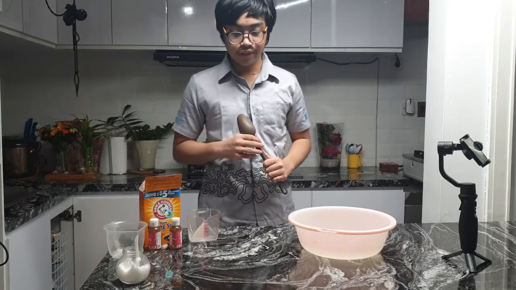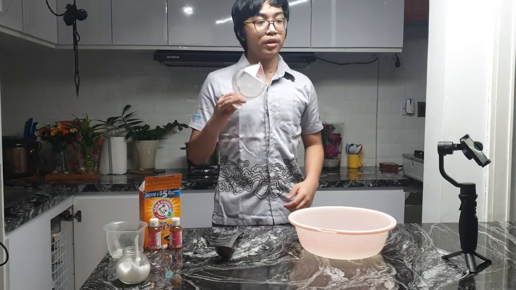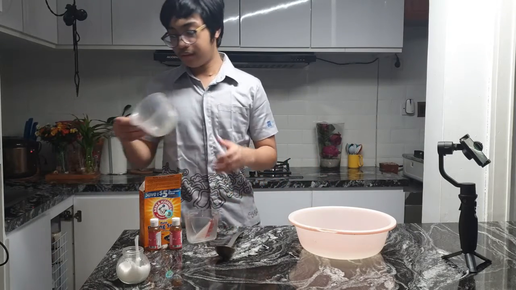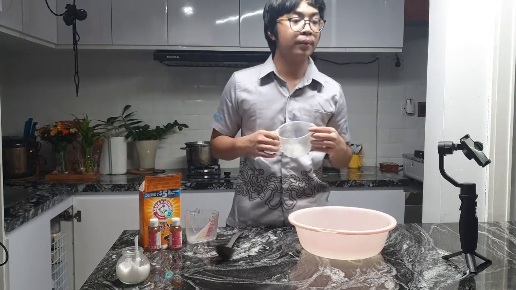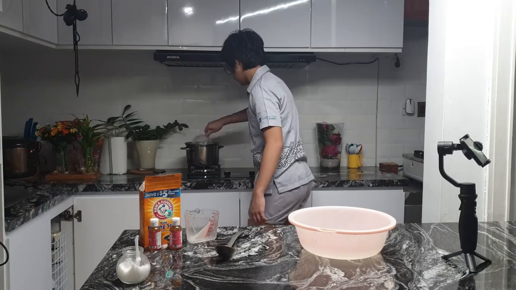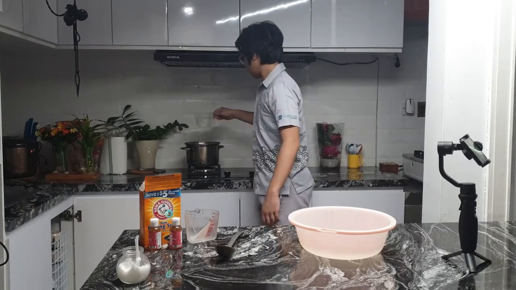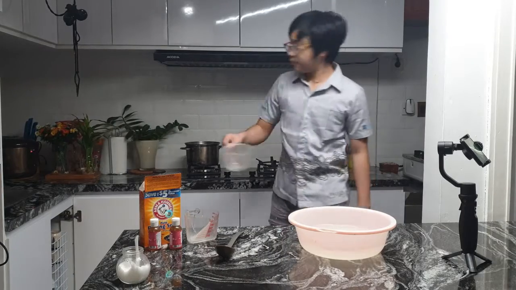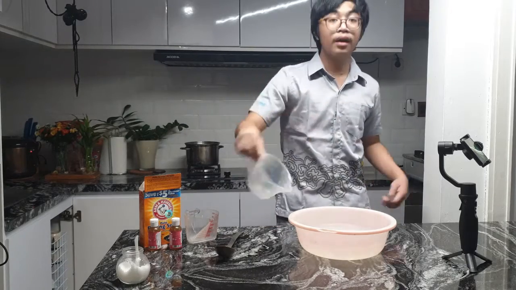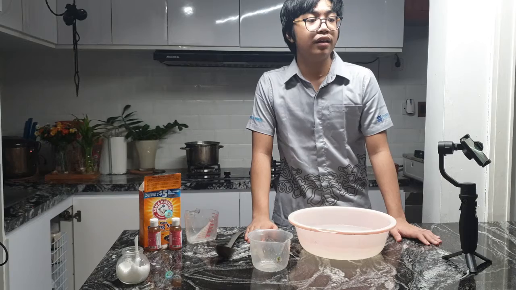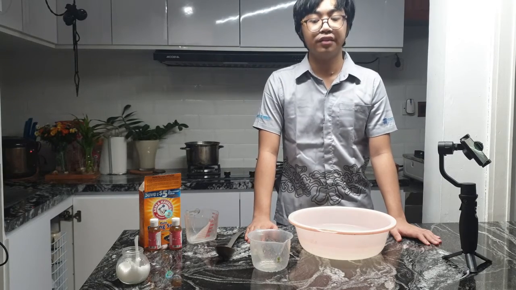So first, what you're going to do is get hot water. First thing you need for the experiment is 7 cups of hot water. The next thing you need is 8 tablespoons of baking soda and salt.